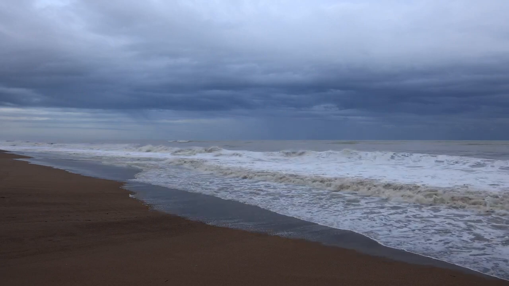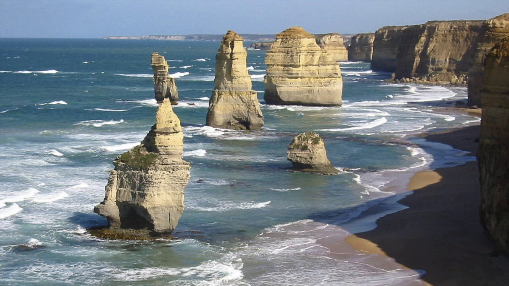In this video, we will be talking about weathering. Let's start by looking at a picture. The 12 Apostles is a collection of limestone pillars in Port Campbell National Park in Australia. About 20 years ago, it looked like this.